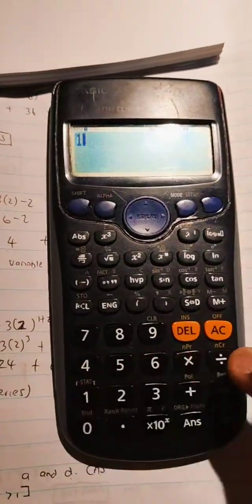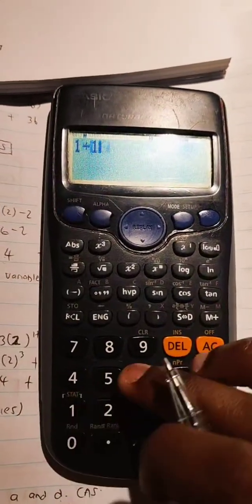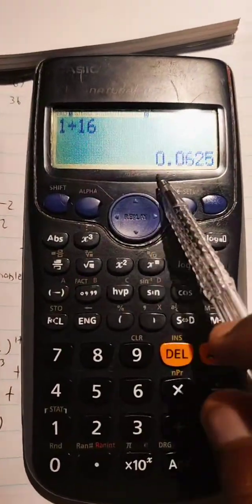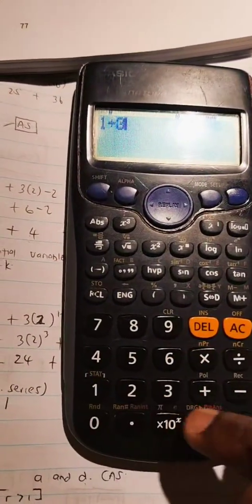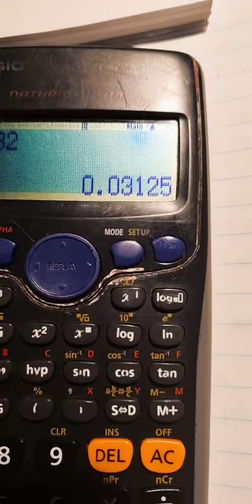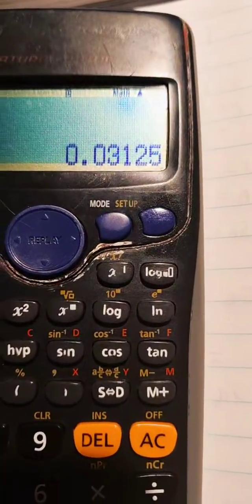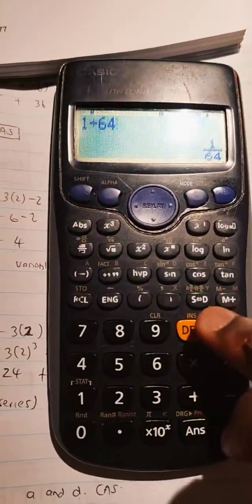1 over 8, 1 divided by 8, something very interesting. Look at this, not 0.125. 1 divided by 16, not 0.0625. 1 divided by 32. Okay, I'm just showcasing here what situation we are basically having. 1 divided by 64.